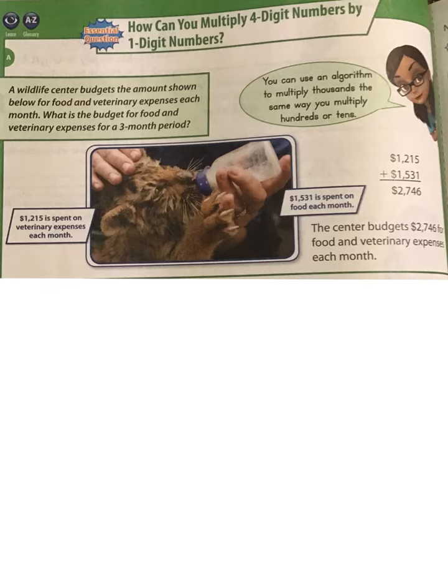Today we are going to learn how you can multiply 4-digit numbers by 1-digit numbers. You are going to use the same steps that we used when we multiplied a 1-digit number by a 3-digit number, and we are going to be using a standard algorithm.